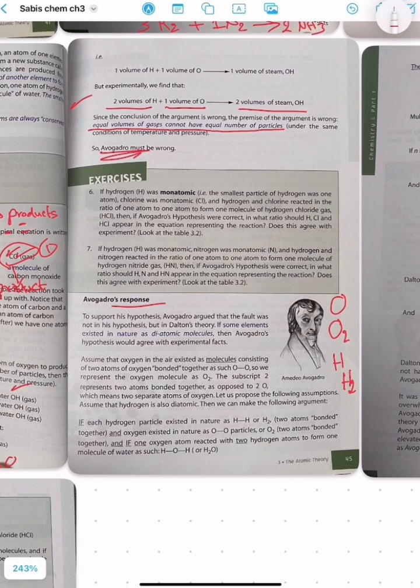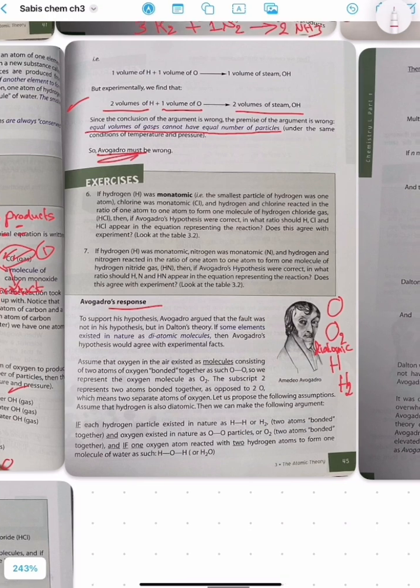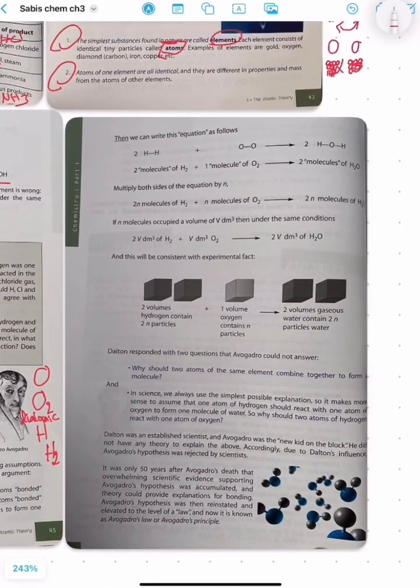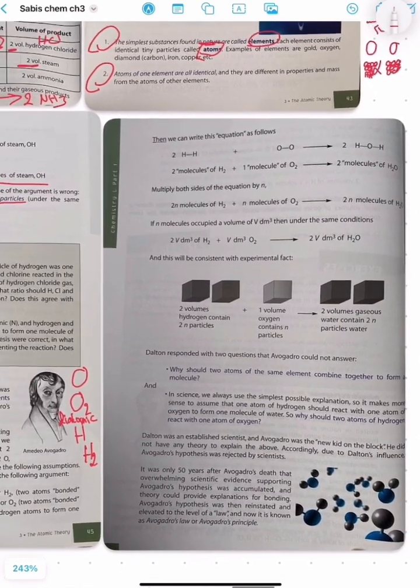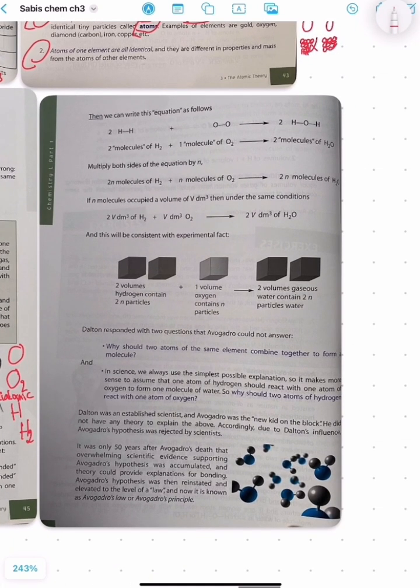So he tried to defend himself by saying this, which was later on appreciated because it was a big deal in their experiments. So they are diatomic in nature. If you consider this, then his results or his hypothesis would agree with the experimental facts that they have got. Later, Dalton, he responded again. He tried to cover it all up. He responded with two questions. Avogadro, he couldn't answer. Later on, they answered it.